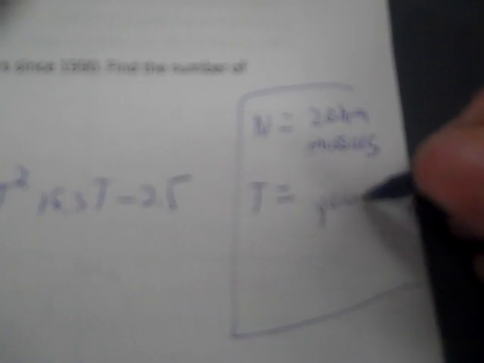Okay, so they give you the equation. Now, what do the variables represent? So N represents the number of zebra mussels. Okay, and it says T is the years since 1990. So did they give me any quantities for zebra mussels? I don't think that they did. Okay, so that N's going to stay an N.